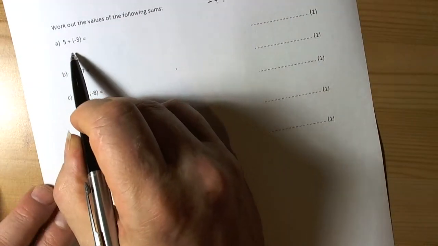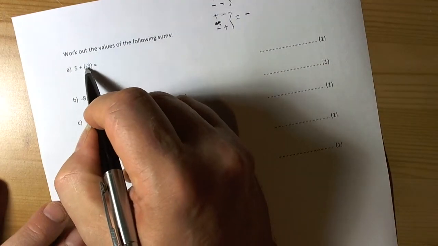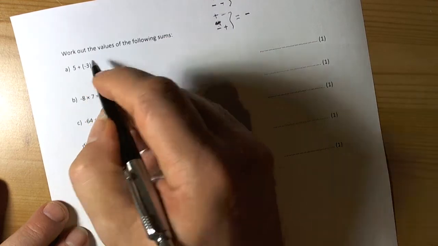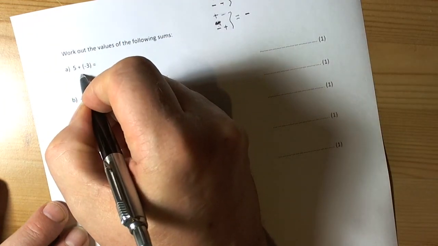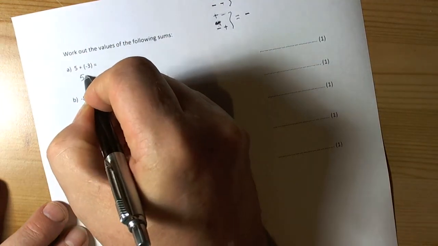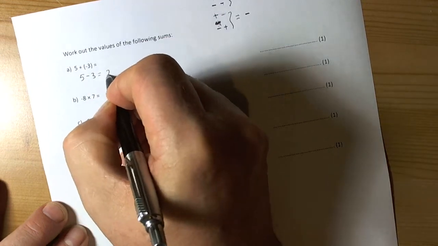So we look at the first one here. We've got a plus and a negative sign next to each other. Then we end up turning this into a takeaway sum. So 5 take away 3 is 2.